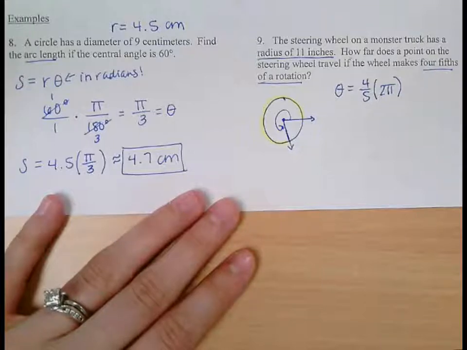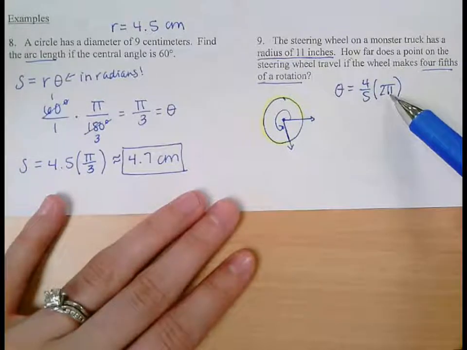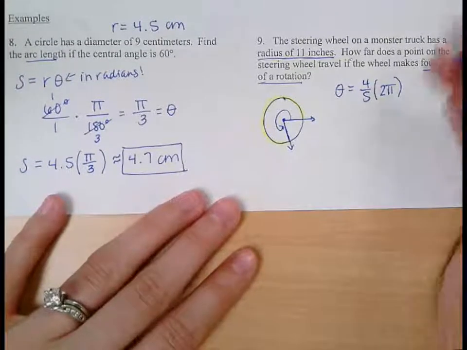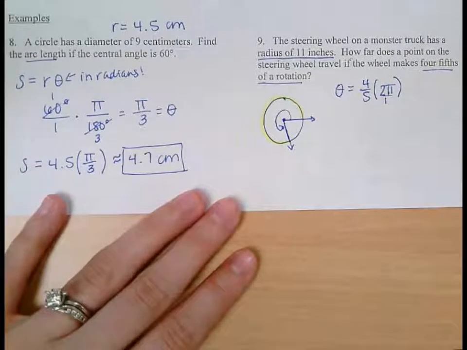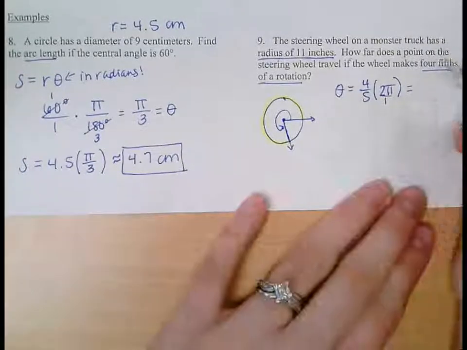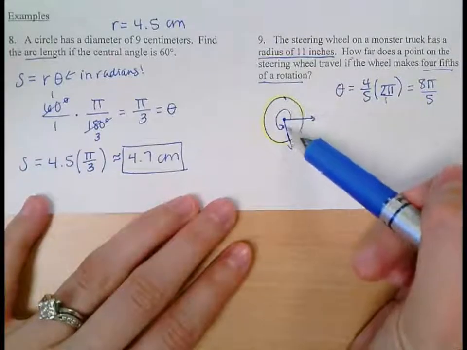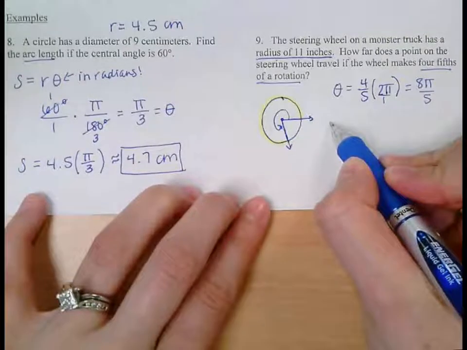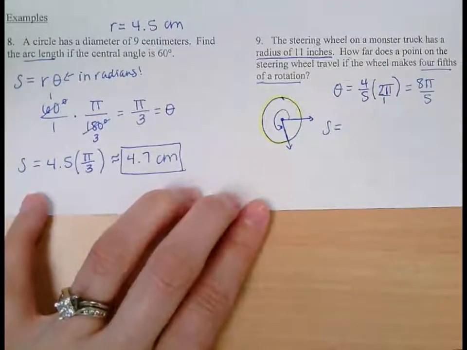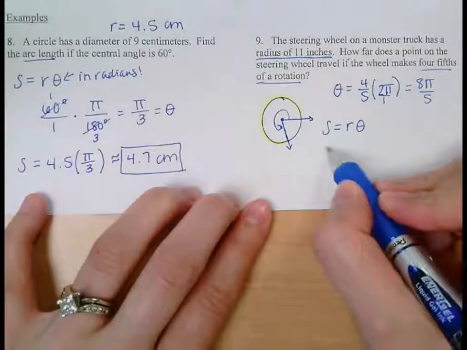Okay, so 4/5 of a rotation means 4/5 of 2 pi is going to be your angle theta. And I'm using 2 pi and not 360 because we want it in radians. So you're multiplying 4/5 times 2 pi. If it helps, you can put 2 pi over 1. So this would then be 8 pi fifths. That's the rotation we made. That's our angle theta. So then to find arc length, S, we're multiplying the radius times our central angle theta.